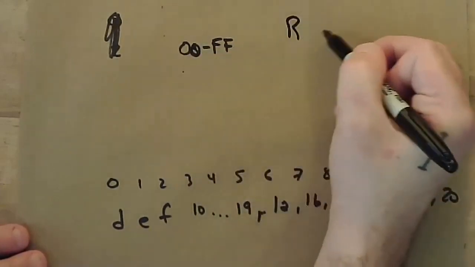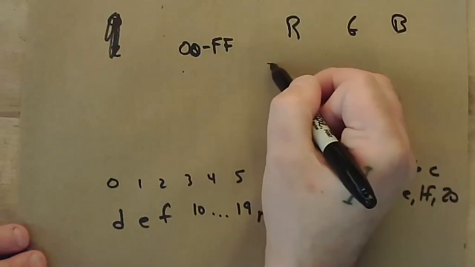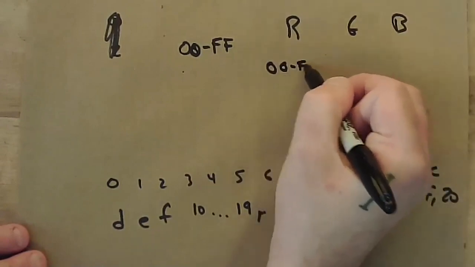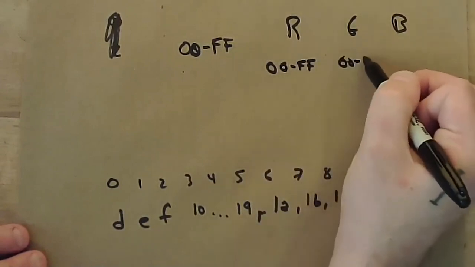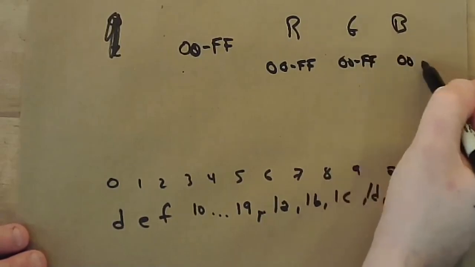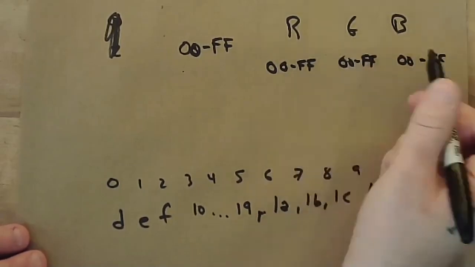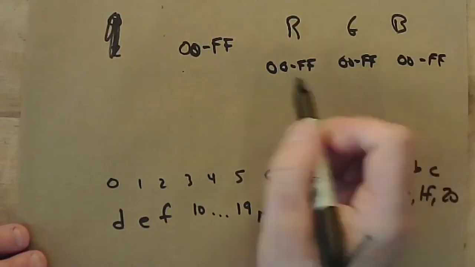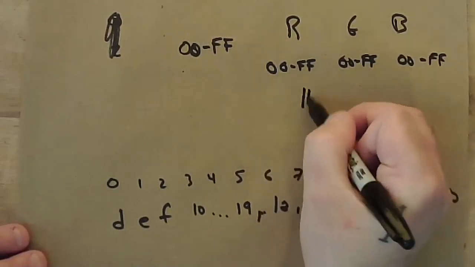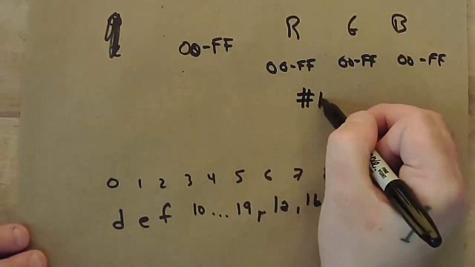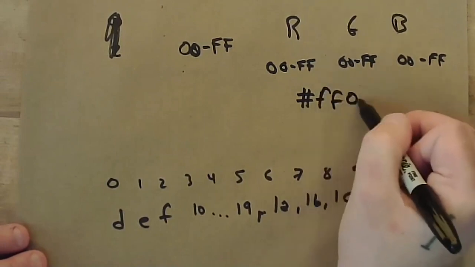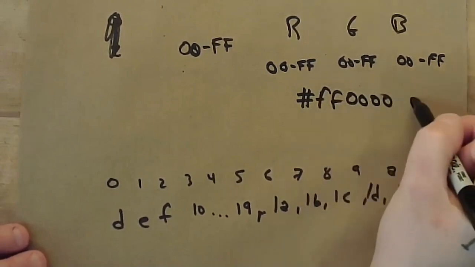So we have red, green, and blue, each with 00 through FF. And then those get jammed together into something like what you saw, where we have the hashtag in common usage there, FF0000 for red.